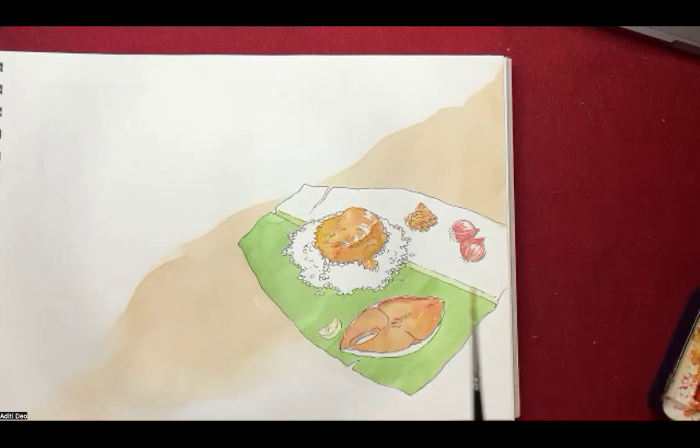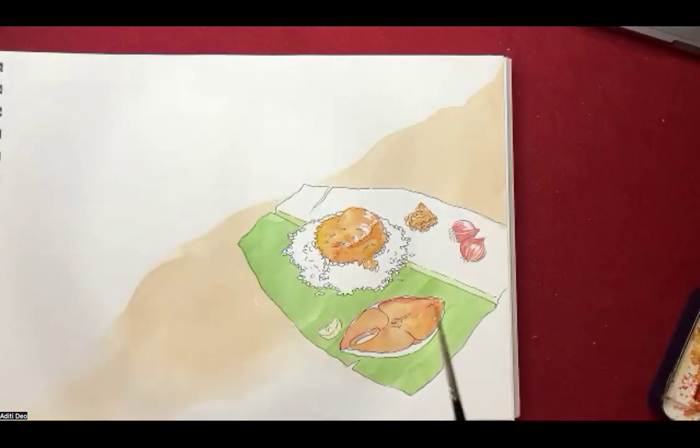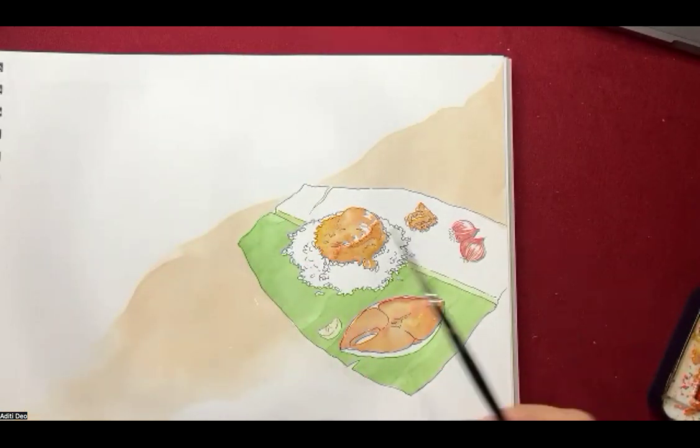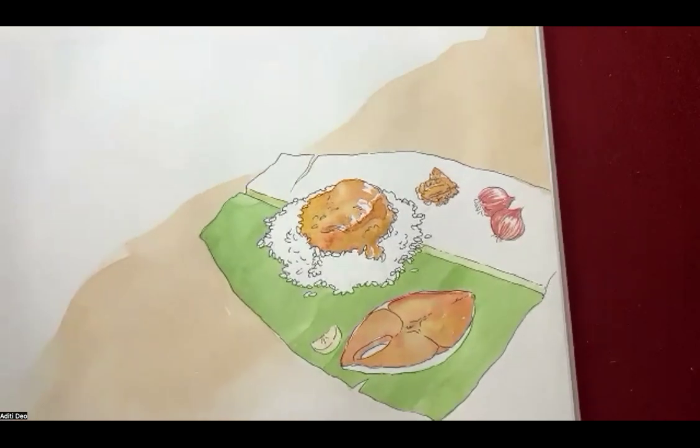Yes. Okay, now I'm not painting the other side just to save time because it's already past 8. But now I want to show you how to go over the rest of the food. If you want, you can just observe this part and make it later on.